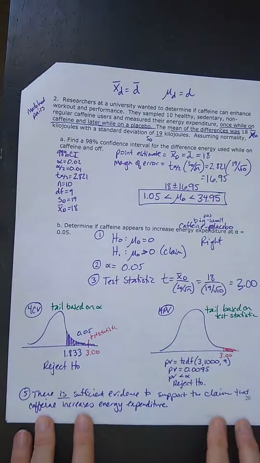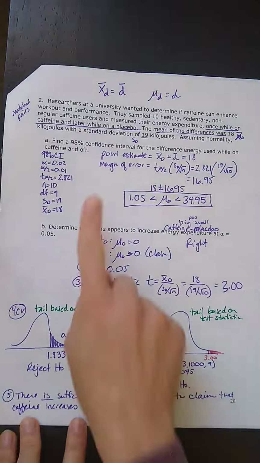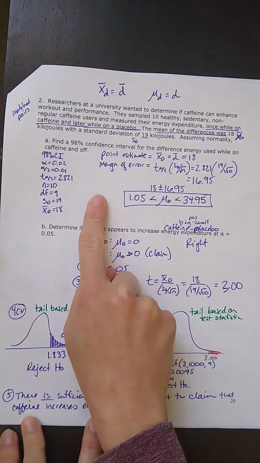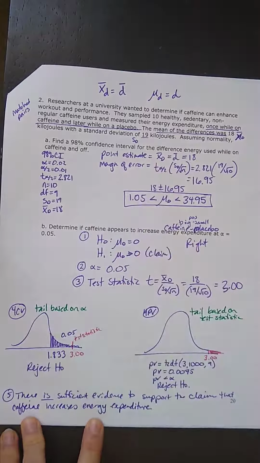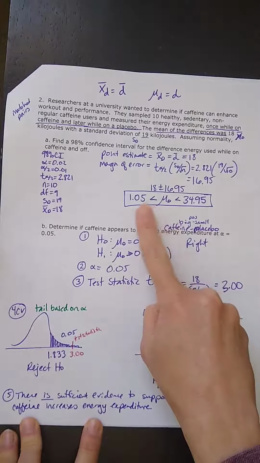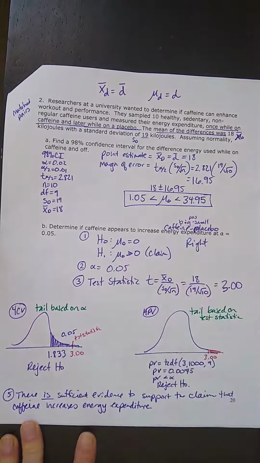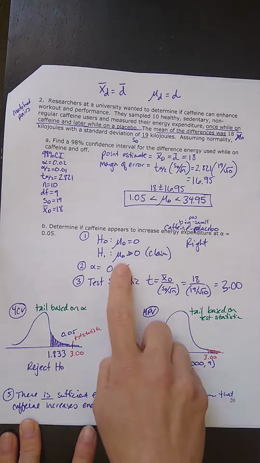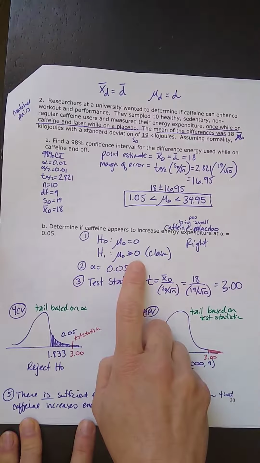For question 2, we've got the confidence interval up here with our formula for mean of differences. So it's a mu sub d that's in between those two bounds. And then our hypothesis test, where we are seeing if the mu sub d is greater than 0.